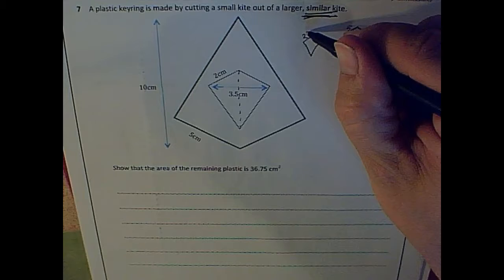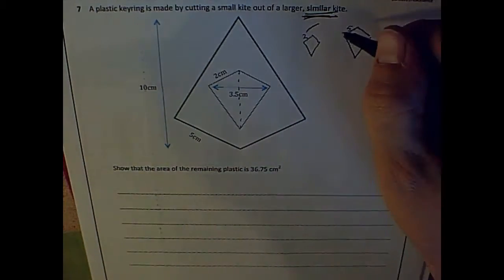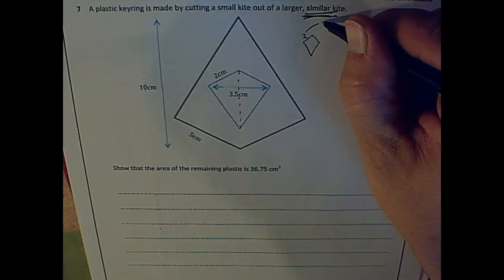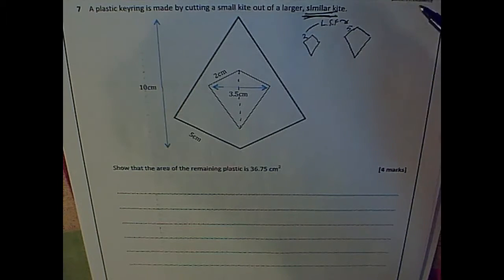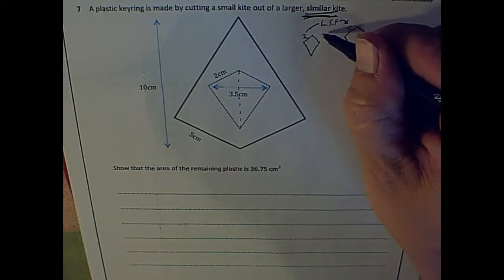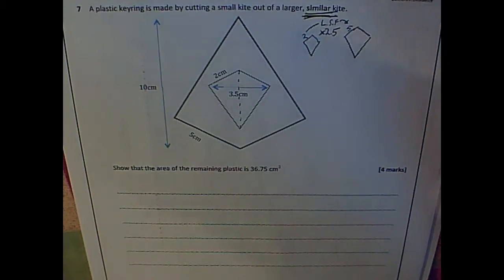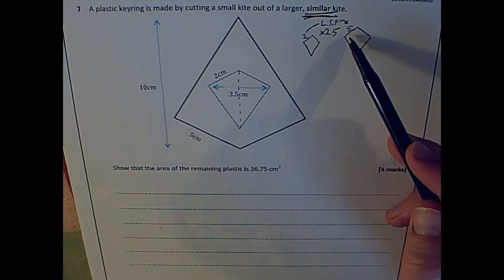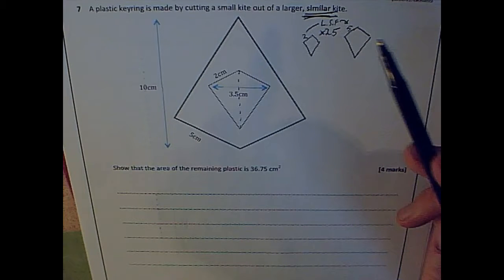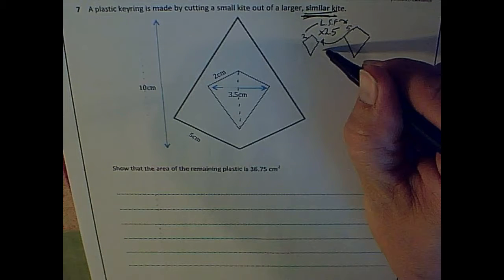So my linear scale factor is 5 divided by 2, which is 2.5. The linear scale factor is what I multiply by to increase a side length. So to go from there to there, I multiply by 2.5. And conversely, to go back the other way, I would divide by 2.5.